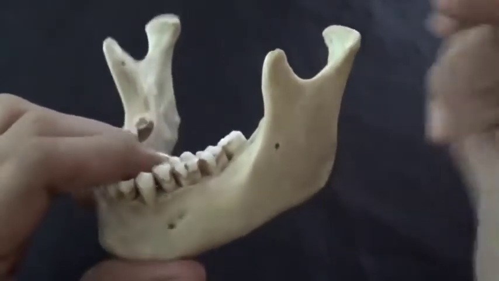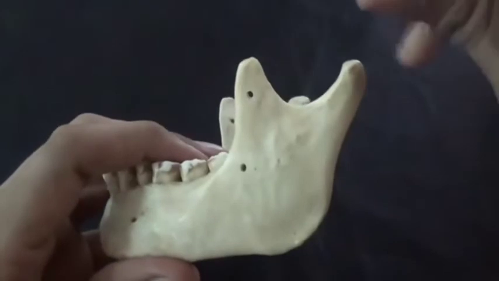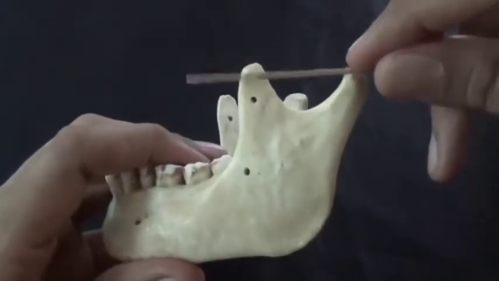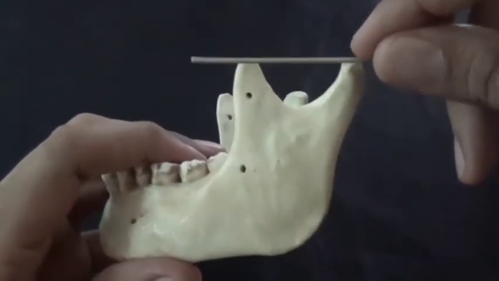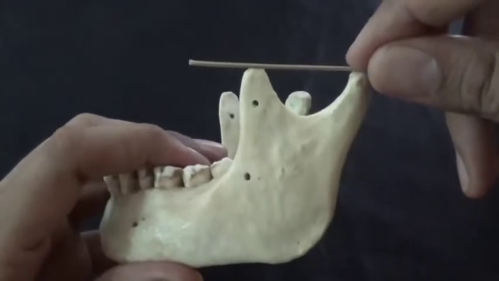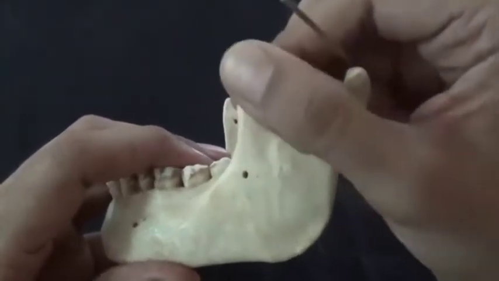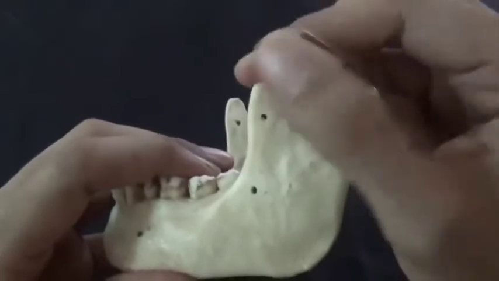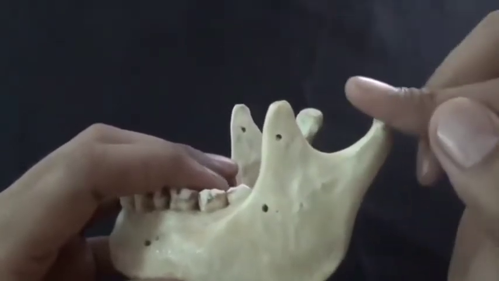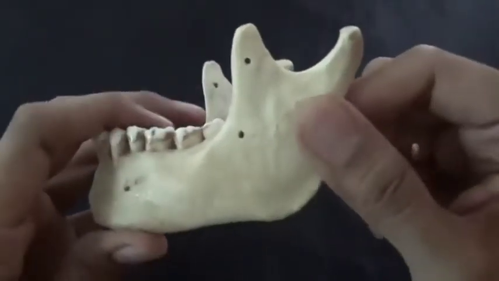If you compare the level of the coronoid process with the level of the condylar process, they are almost at the same level in an adult, but in a newborn the upper limit of the coronoid process is higher as compared to the condylar process.